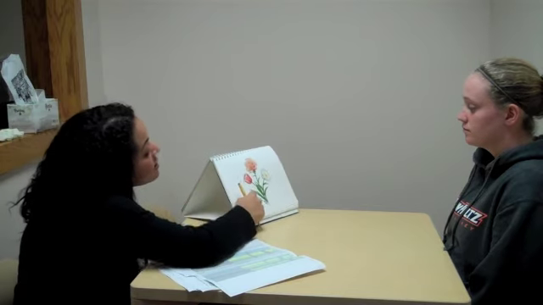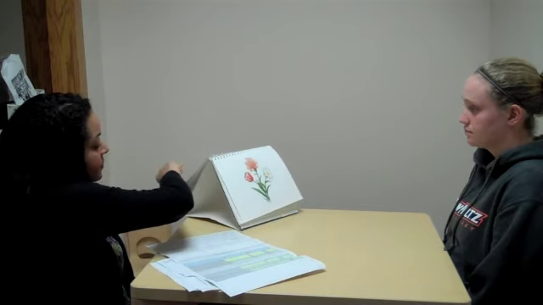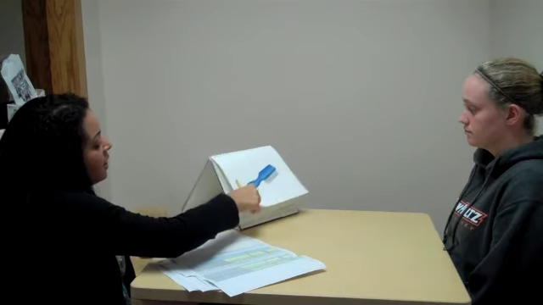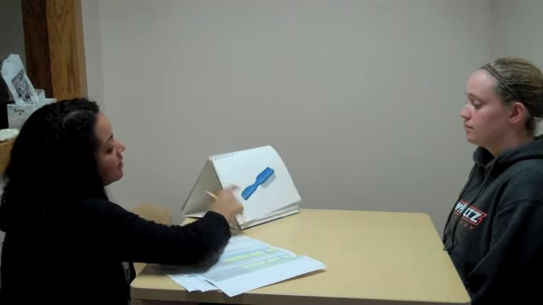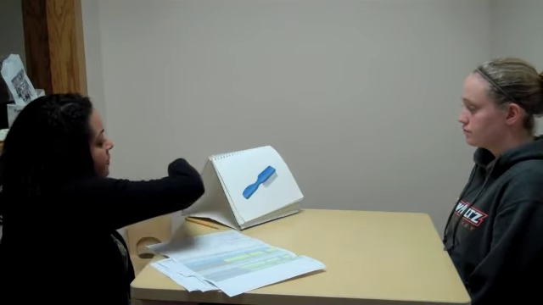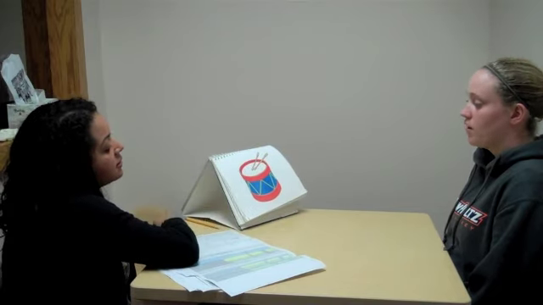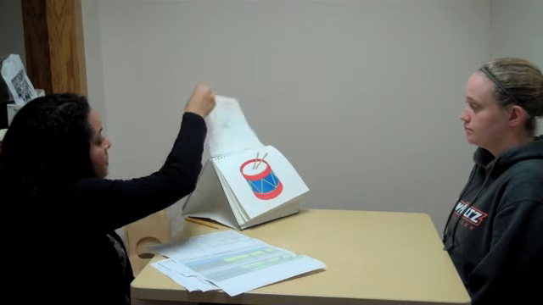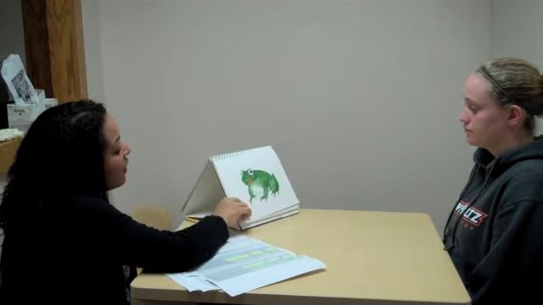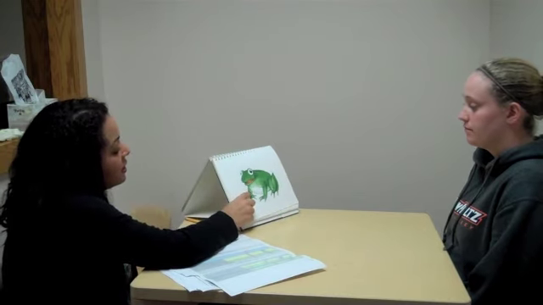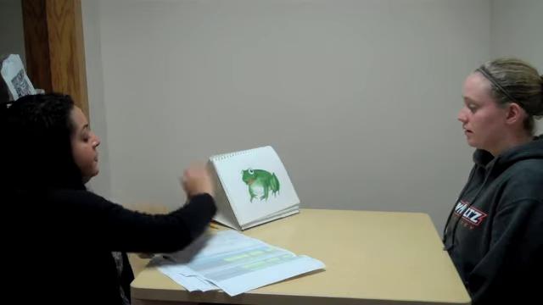And what are these? Flowers. And what do you call this? Brush. And what's this? Drum. Very good job. And what do you call this? Frog. And what color is it? Green. Good job.